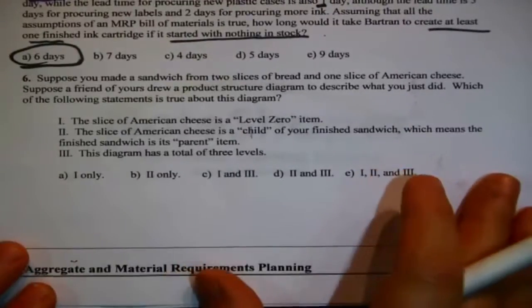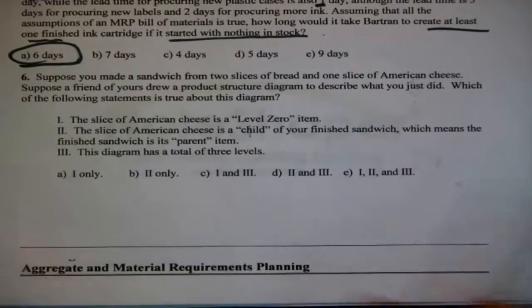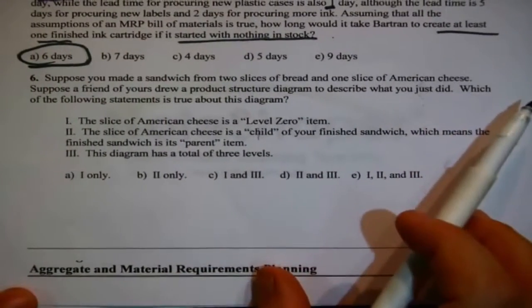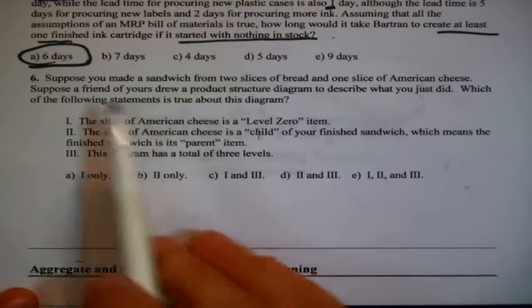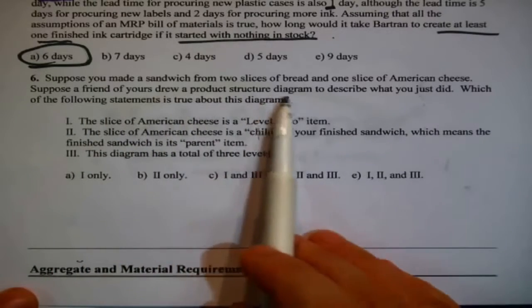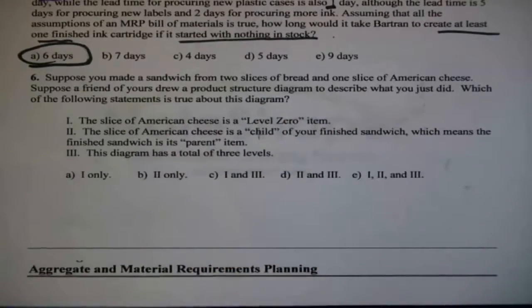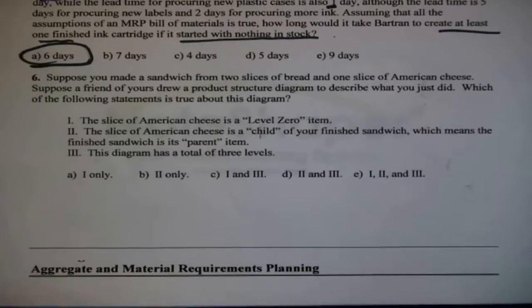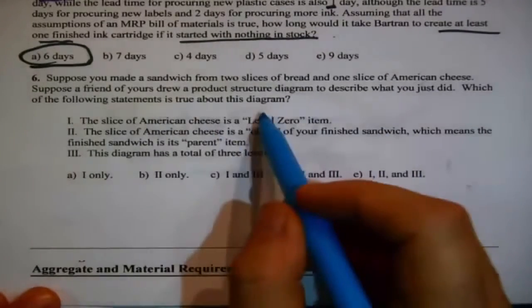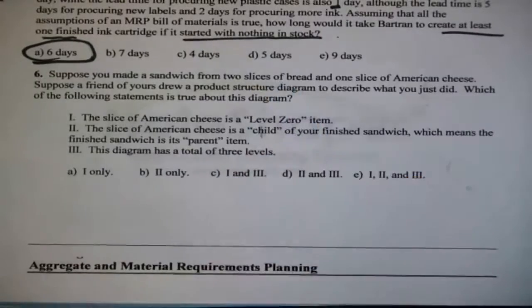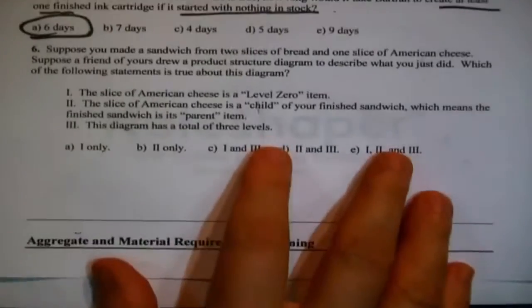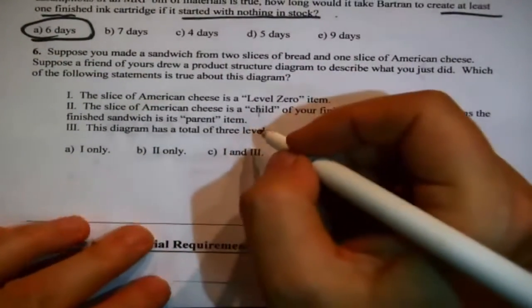Let's see if we've got to draw a diagram for this last one. Suppose you made a sandwich from 2 slices of bread and 1 slice of American cheese. Suppose a friend of yours drew a product structure diagram to describe what you just did. Okay, maybe you two are studying for MGO 302. Which of the following is true about this diagram? You know what? I would draw it also. I always draw a picture, and I think I can squeeze this one in here.